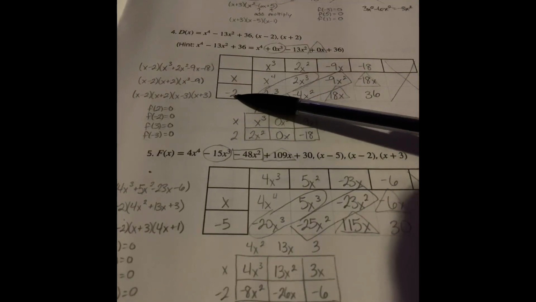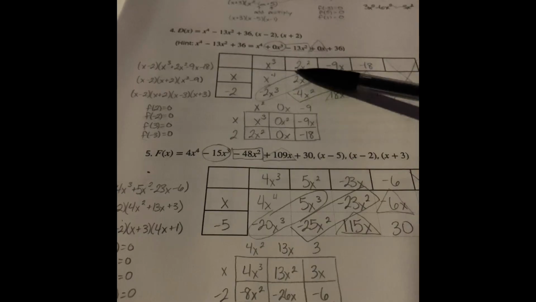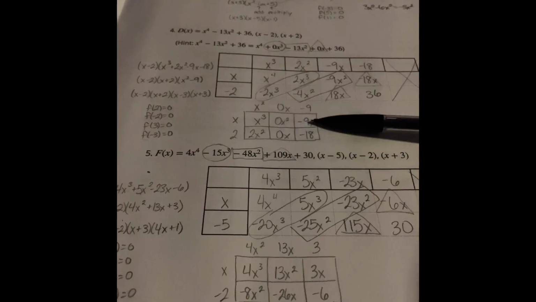Okay, so I divided by x minus 2, and I got x cubed, 2x squared, -9x, -18. I then took my top one and I divided my top one by my other factor that I knew. So then I had my 2x squared, and 0x squared gave me 2x squared. 0x minus 9x gave me -9x.